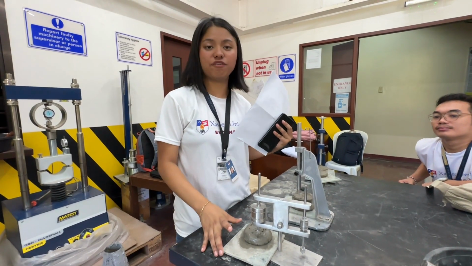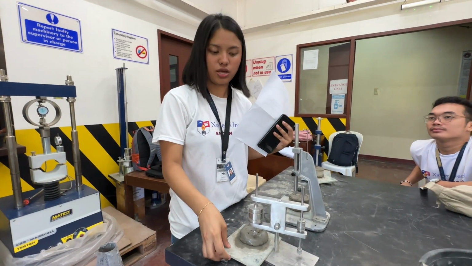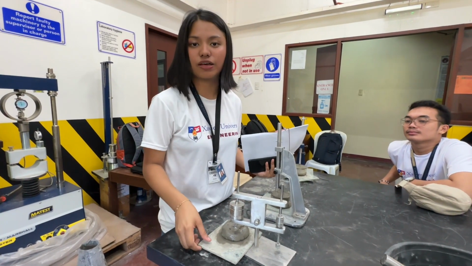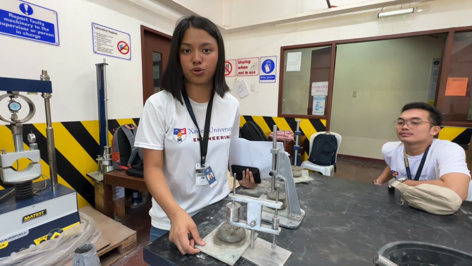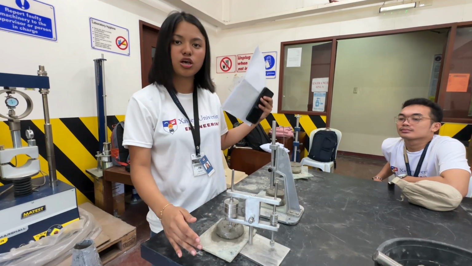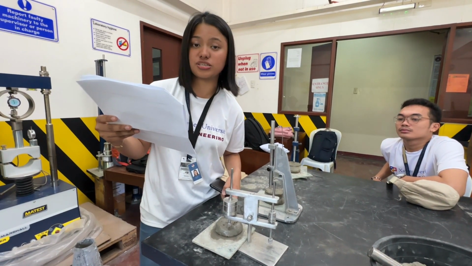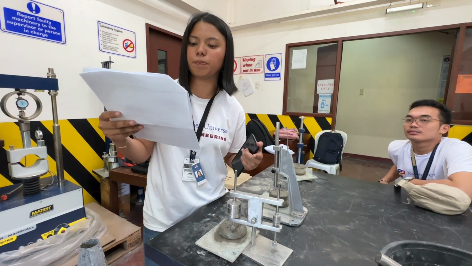Here we have a different sample, which is different from the Vicat needle. It doesn't have any mold and it is measured through the Gilmore apparatus. Same as with the Vicat needle, we place the molded paste and excess paste under the Gilmore apparatus.